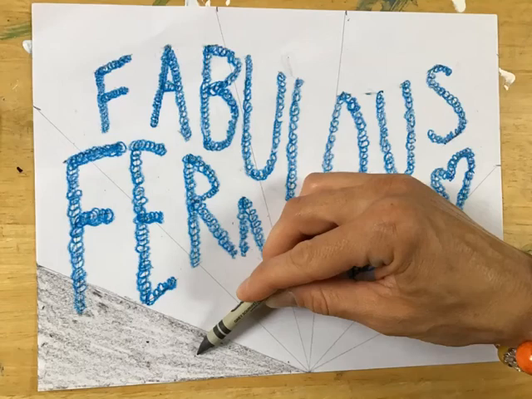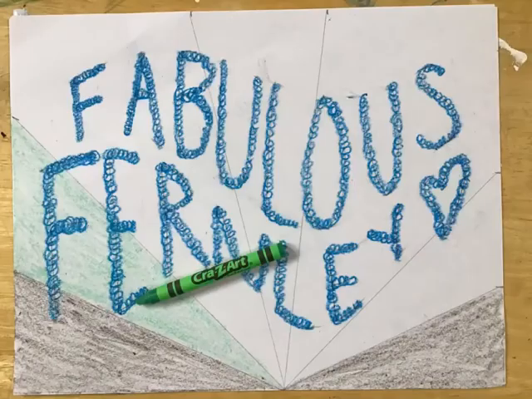Now, using my other colours, I'm going to very lightly colour in the wedges right on over the top of my lettering. Like so.